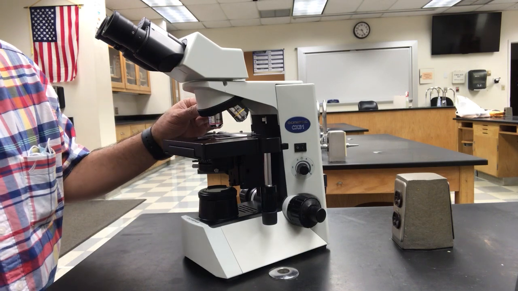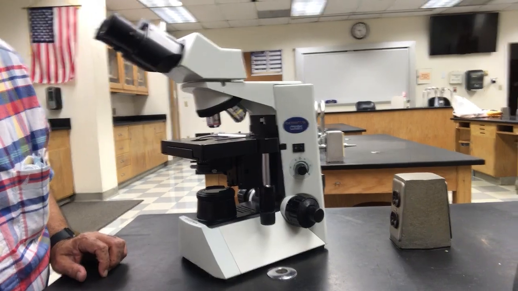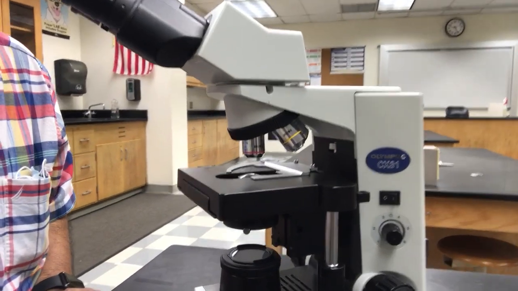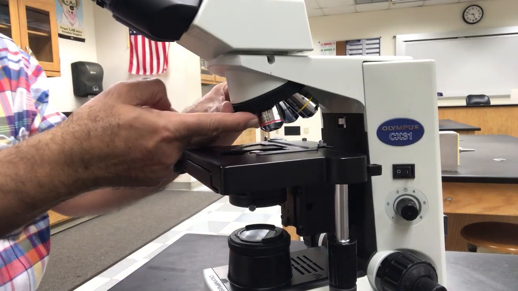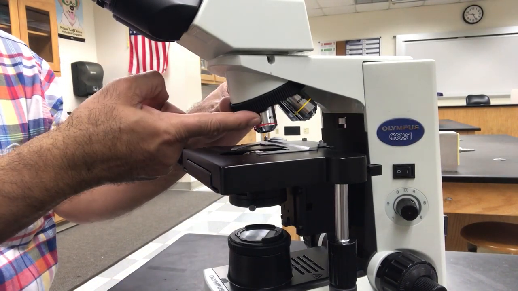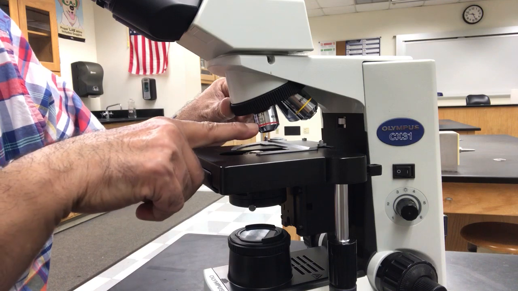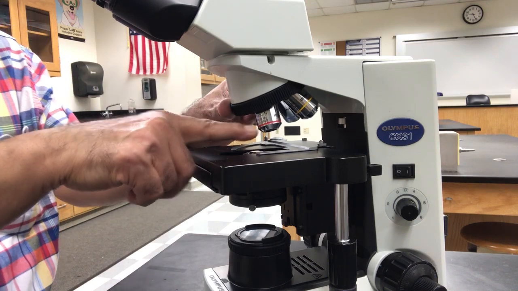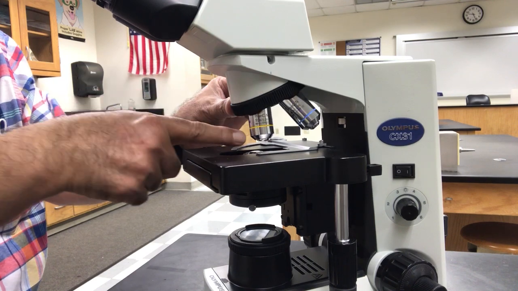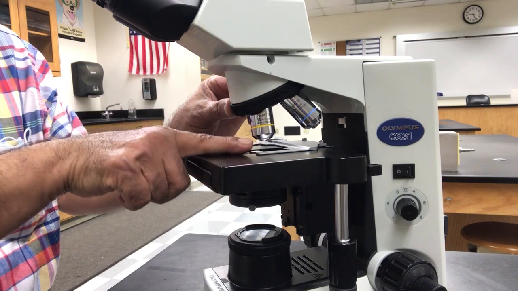The shortest one is called the scanning objective lens. It has a red ribbon around. Scanning has 4x written on it. That means it can magnify 4 times. The next one is the yellow ribbon one.